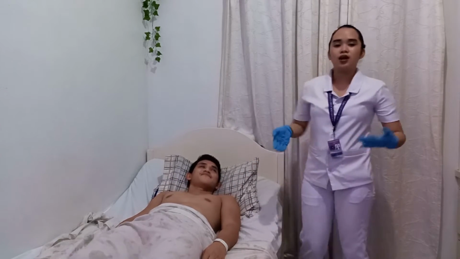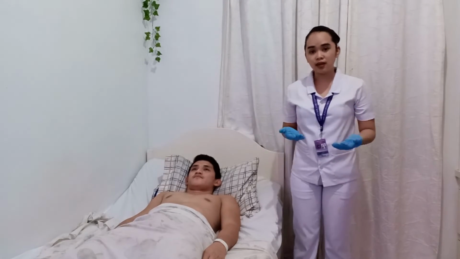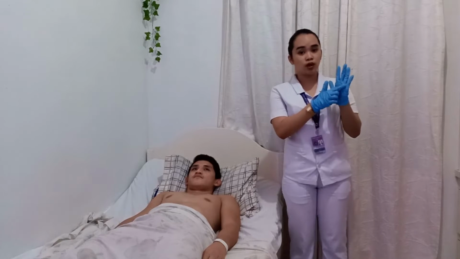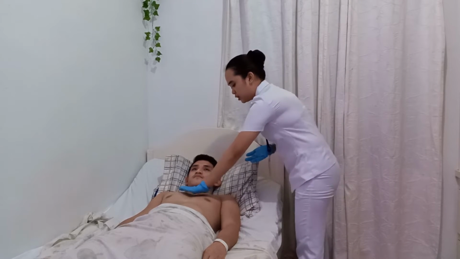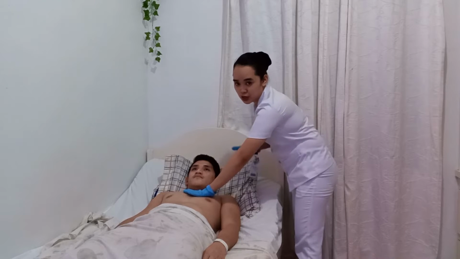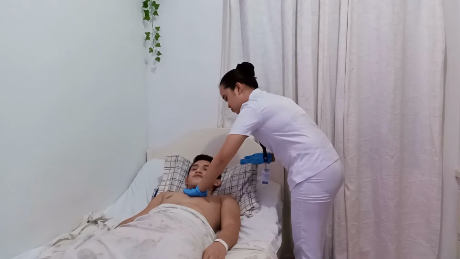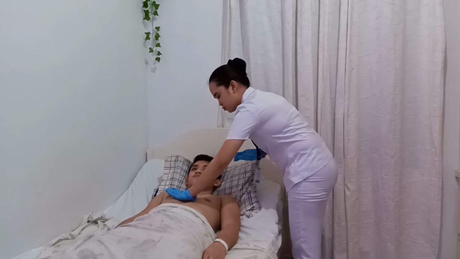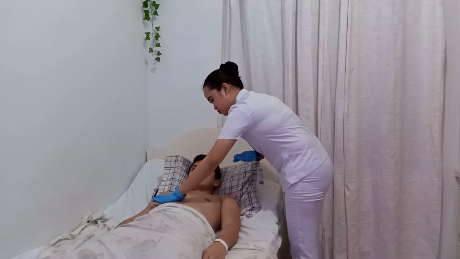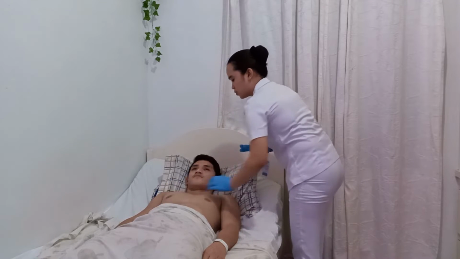That is good. So now I'm going to assess for thrills by pressing the ball of my hand, which is this one, firmly on the chest to check for any buzzing or vibratory sensation that is caused by the underlying turbulent flow. Okay, so there are no thrills present.